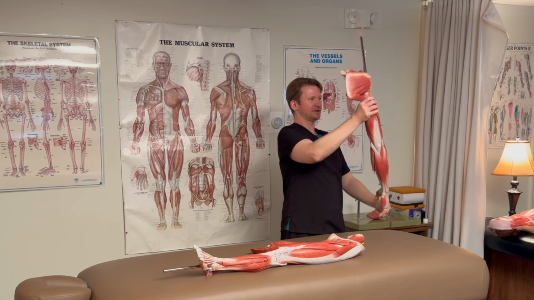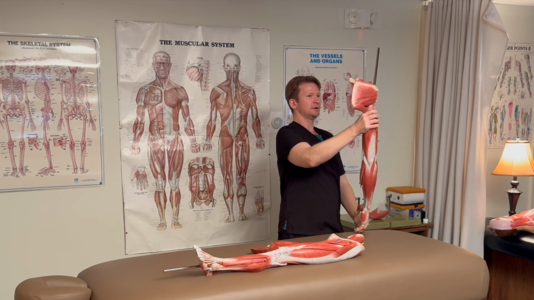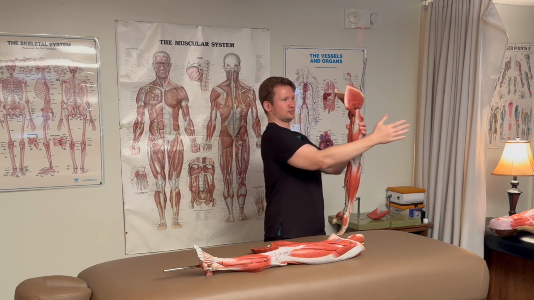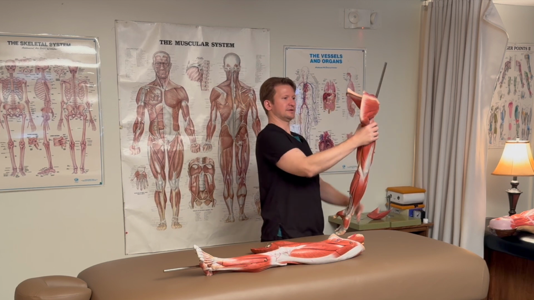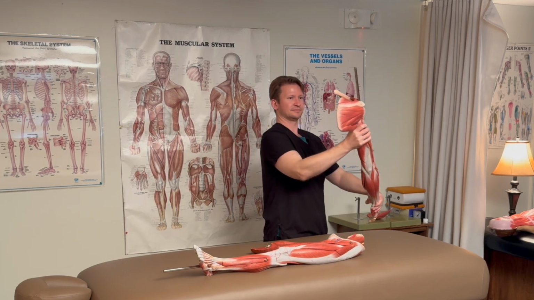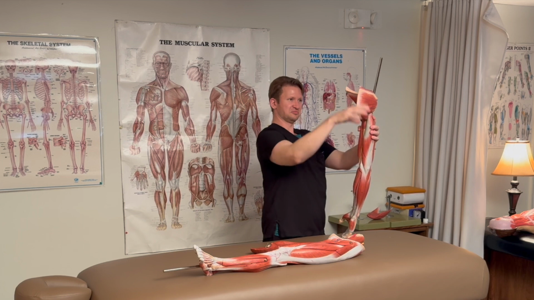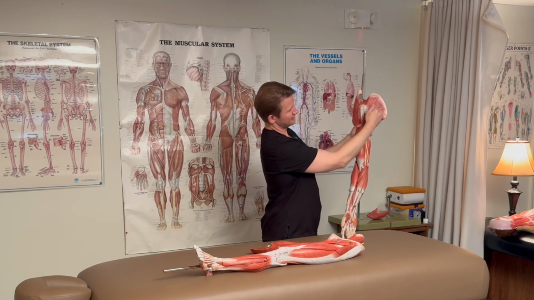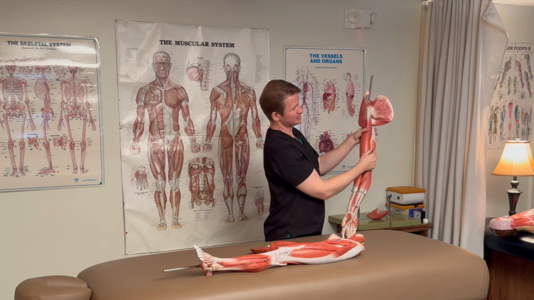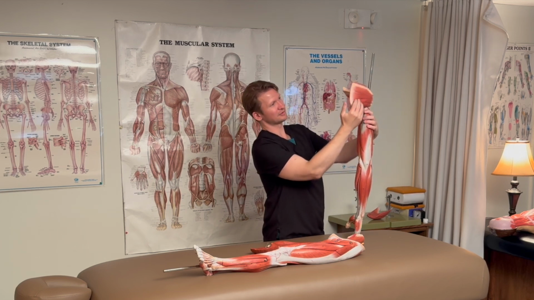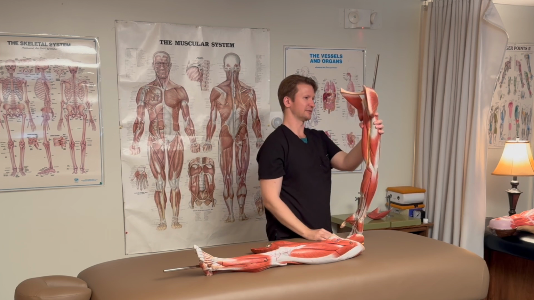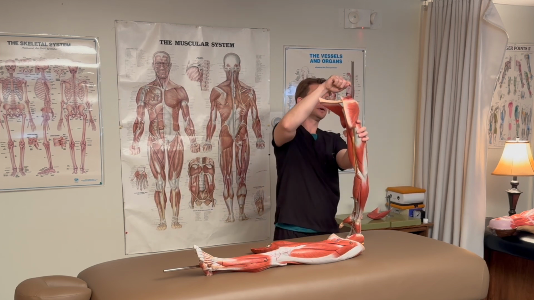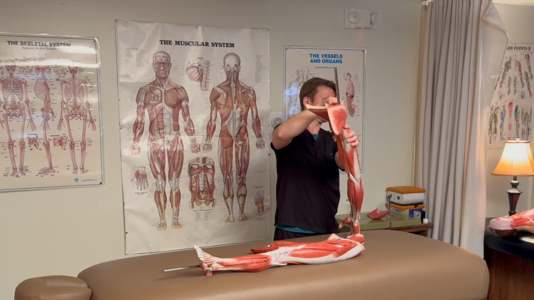Then downward rotation. Protraction. And retraction. And then finding where those muscles are isn't too hard. You know, there's an internal rotator, there's an external rotator of the glenohumeral joint. So remember that the rotator cuff muscles are about the ball and socket joint.